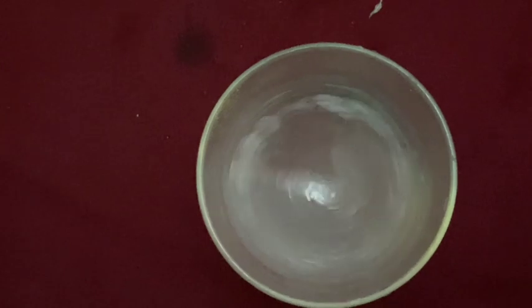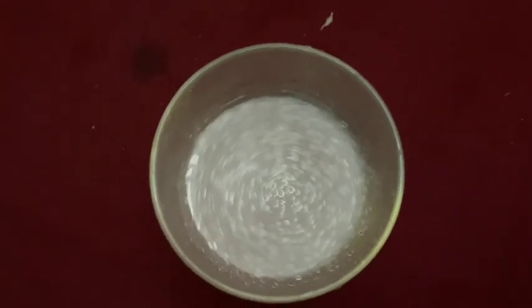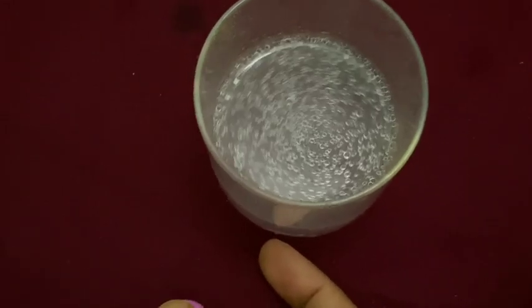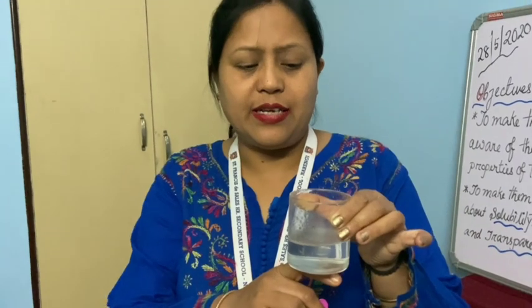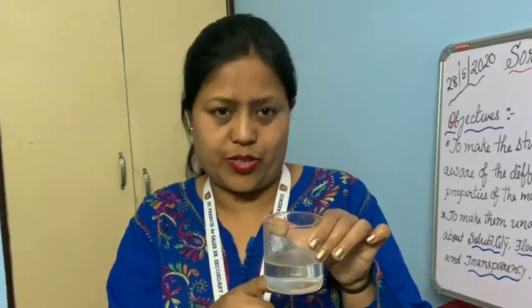The oil has not dissolved in the water. You see, again it is coming back. Alright, so we can say that this coconut oil is not soluble in water. Clear, students? I hope you all have understood.